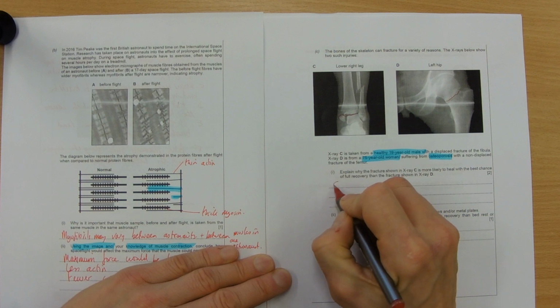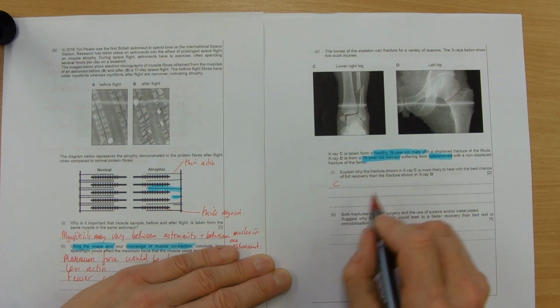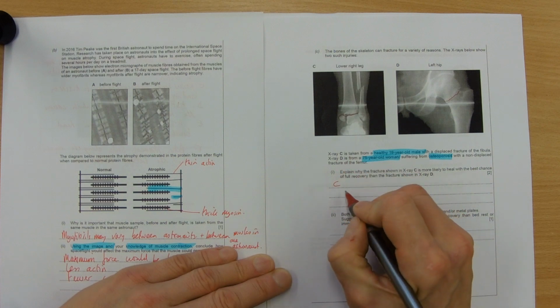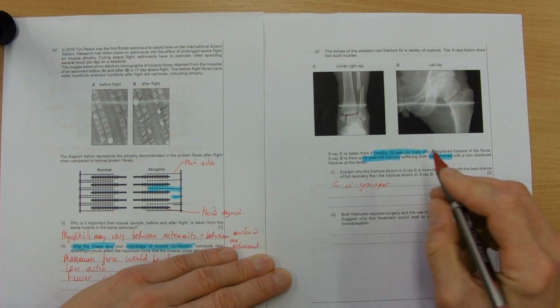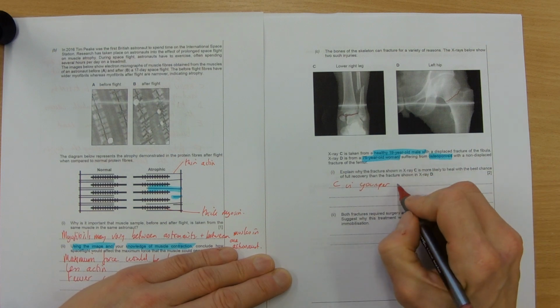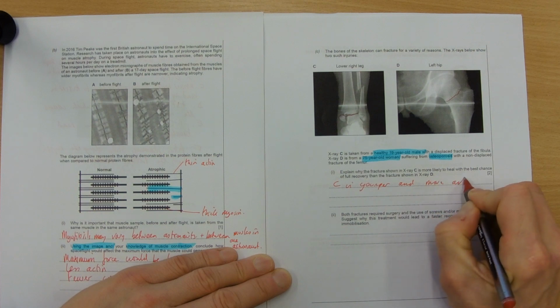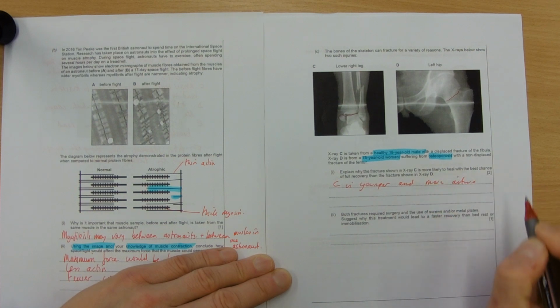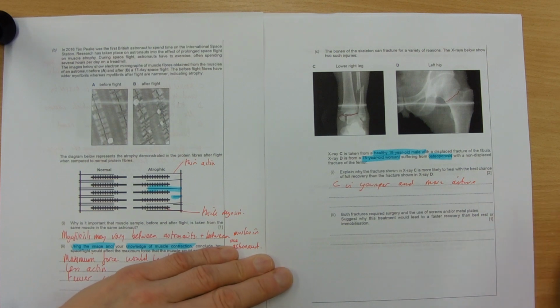So patient C is younger and possibly more active. Younger people tend to move around more than old people. Not in my house, but generally.